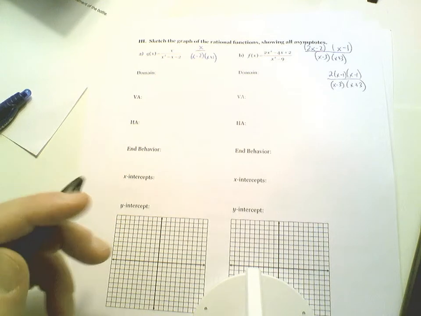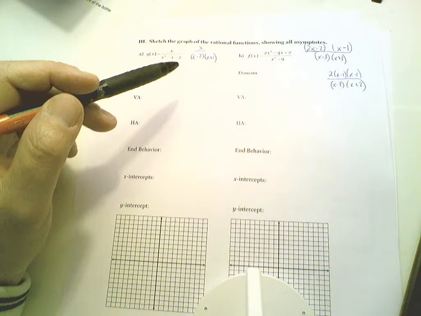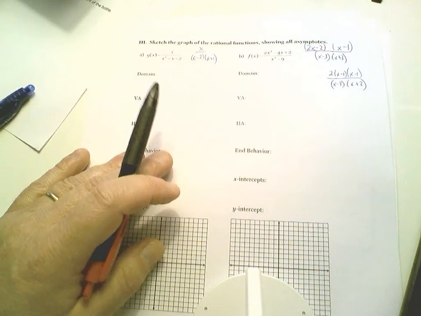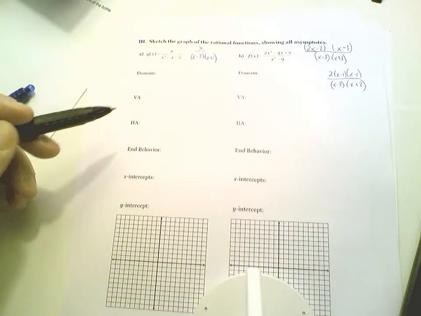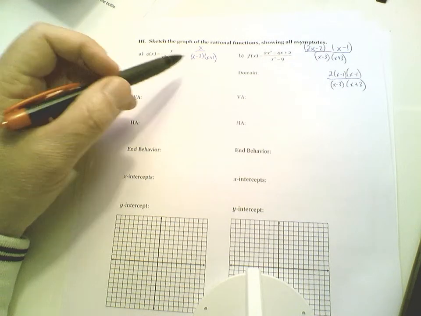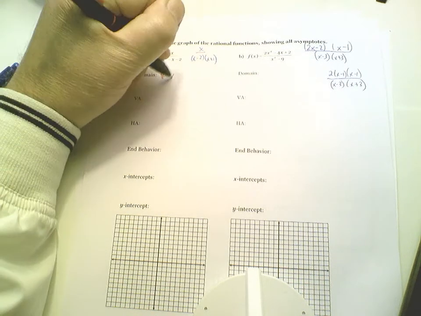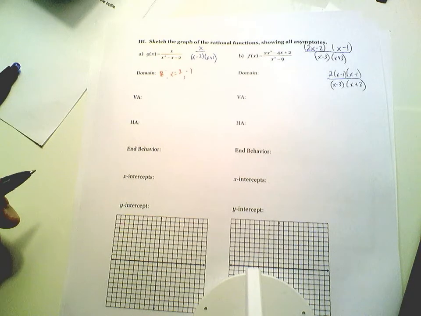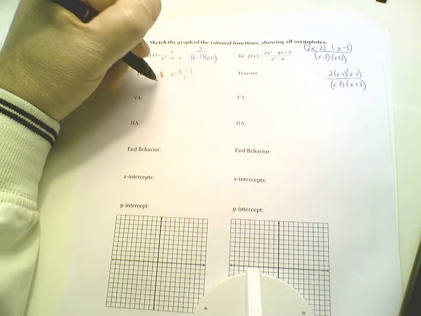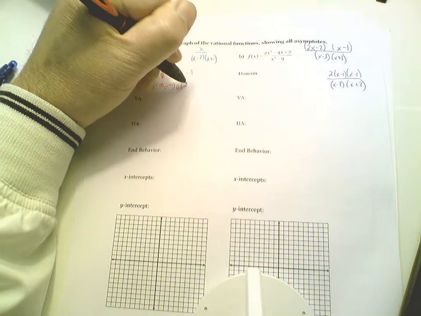In the interim, what else do I know about this function? Well, go ahead and factor numerator and denominator. x squared minus x minus 2 becomes x minus 2 times x plus 1. What am I going to have? I'm going to have a domain of all real numbers except the trouble values: x cannot be equal to 2 or negative 1. Another way to write it: negative infinity to negative 1, union negative 1 to 2, union 2 to infinity.